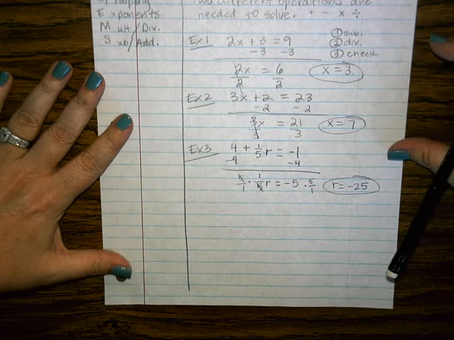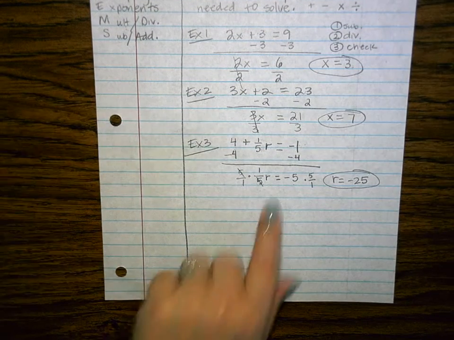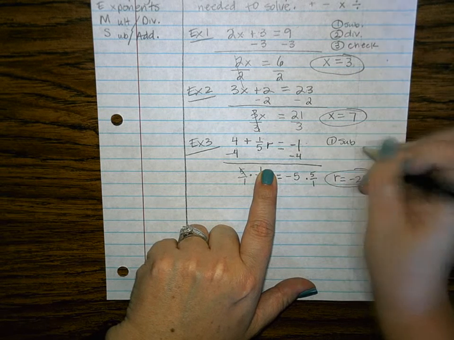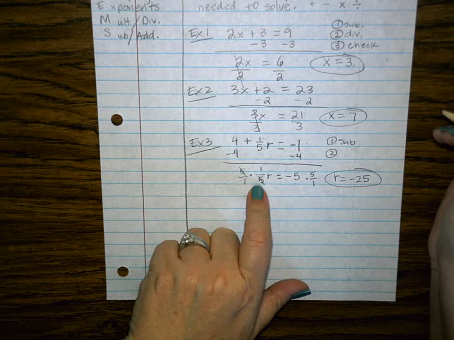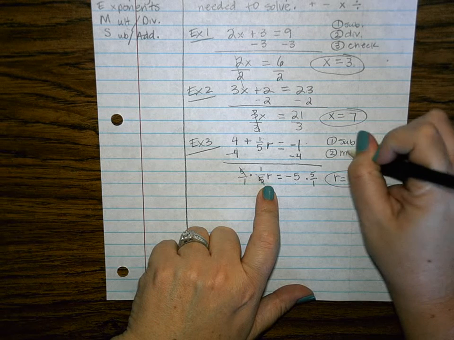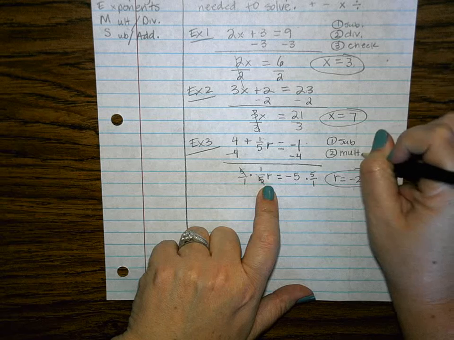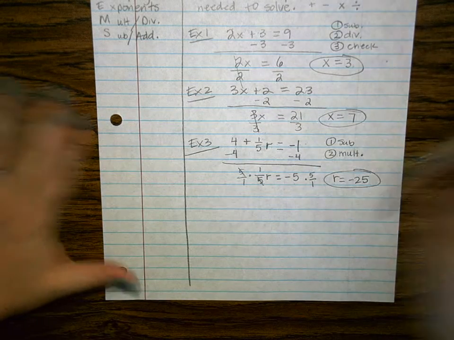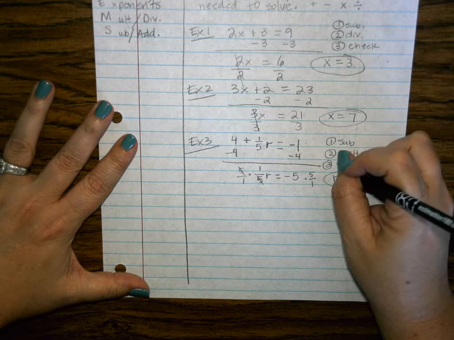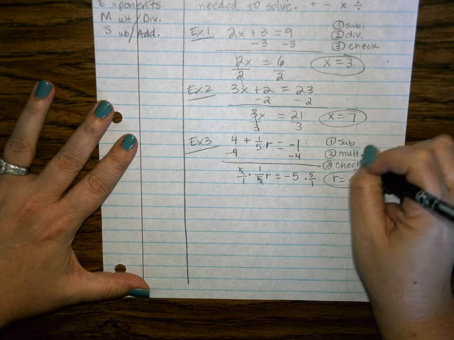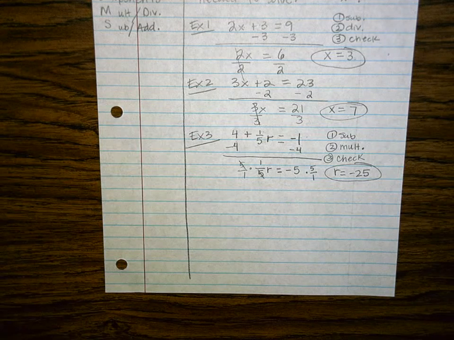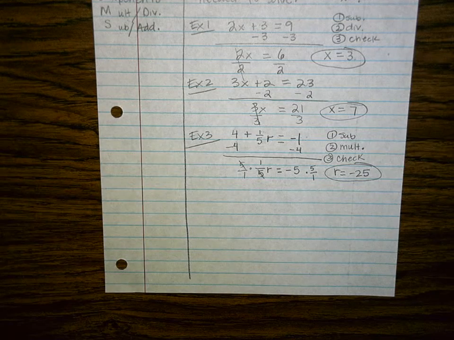No? Okay. So on this one, our steps were different. Let's write them out. We subtracted, and then what did we do? Multiplied. Yep. So a little bit different. And then obviously we checked. Now these problems that are simple, you could do these in your head to check. But as they get bigger, you might want to write them out, fill in the blanks. Okay. So let's do a you try.